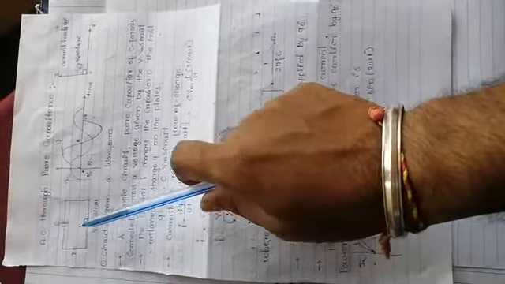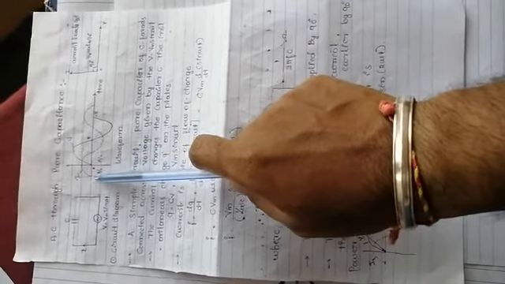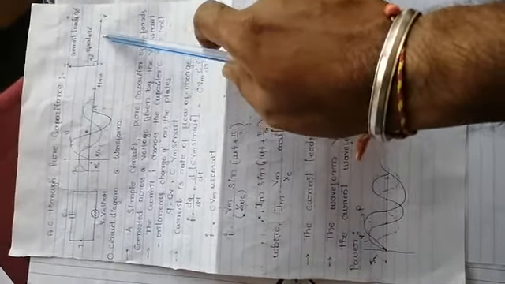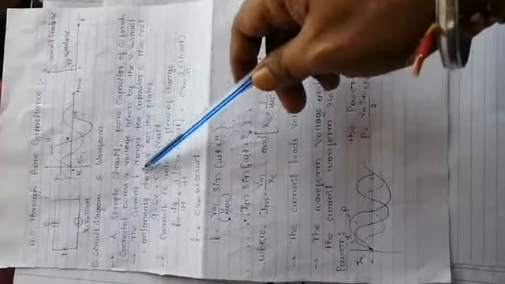This is the capacitive circuit. If the examination asks you to explain the pure capacitive circuit, then you have to draw the diagram: a capacitor across the supply voltage, with the current waveform at an angle of pi by 2, 90 degrees, advancing the supply voltage. Then you have to draw the vector diagram. You have to write a simple two words.